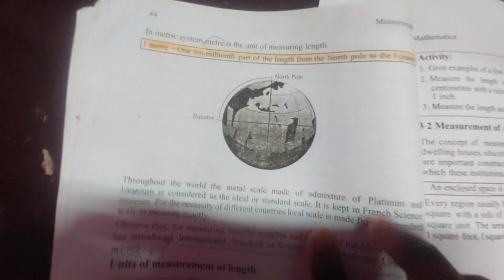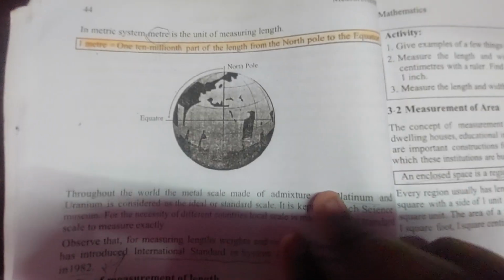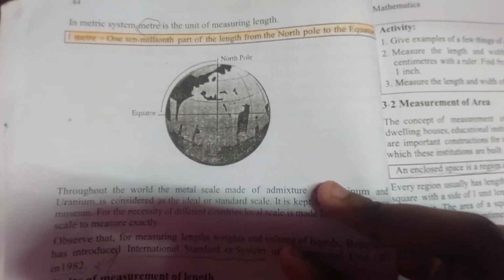That's a very important thing. Let me just mark it. Next up, in the metric system, meter is the unit of measuring length. 1 meter is equal to 1/10 millionth part of the length from the North Pole to the equator.